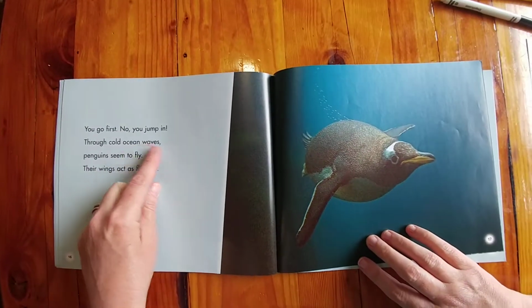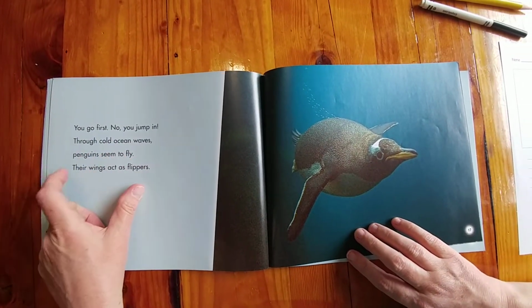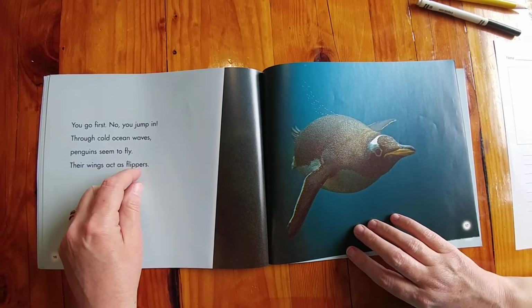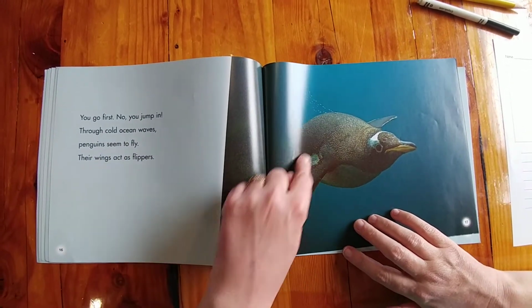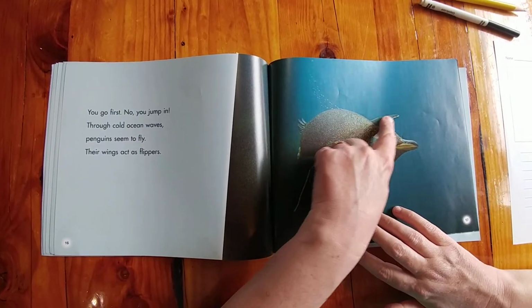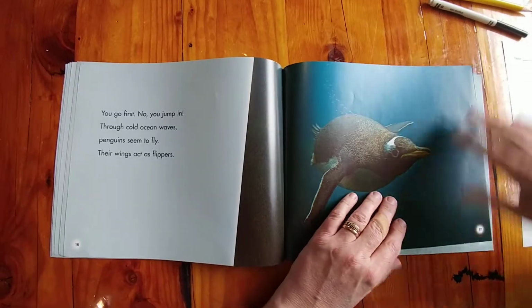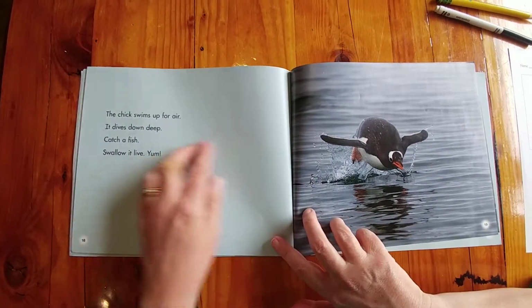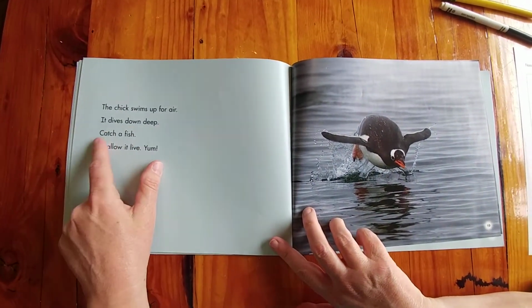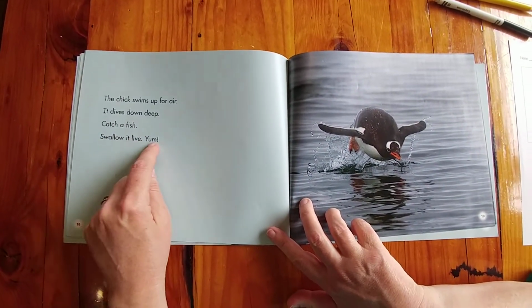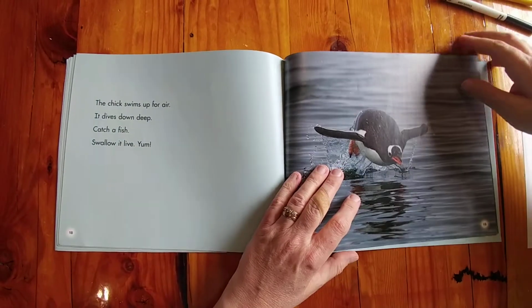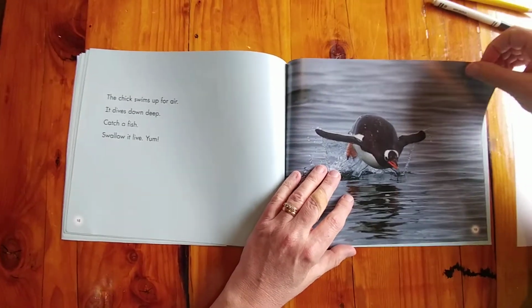Through cold ocean waves, penguins seem to fly. Their wings act as flippers. Ooh, look. So these are called wings, actually. They're called wings, but they use them as flippers. The chick swims up for air. It dives down deep. Catch a fish, swallow it live. Yum. Again, finding out what does a penguin eat? It eats fish.